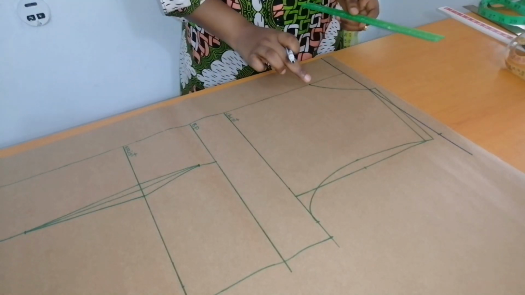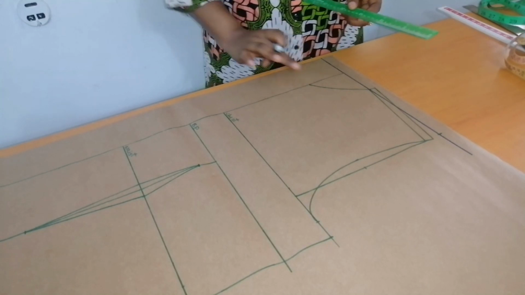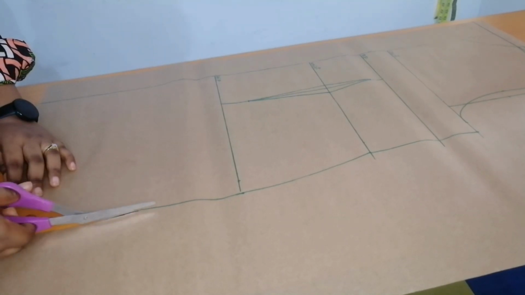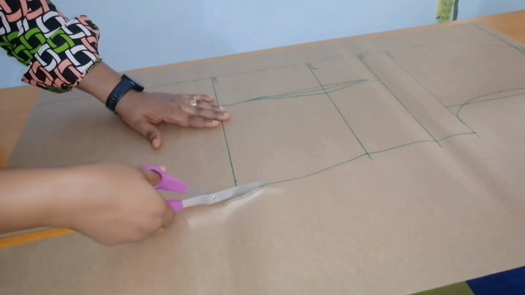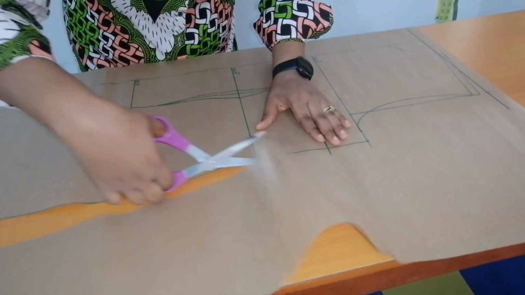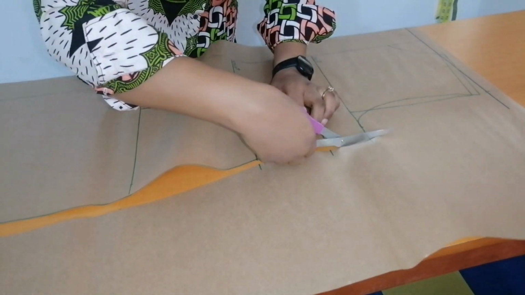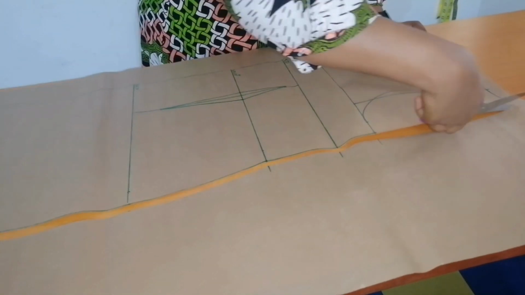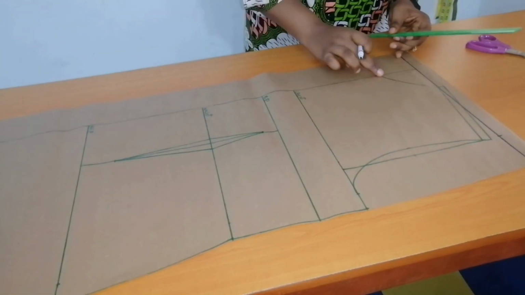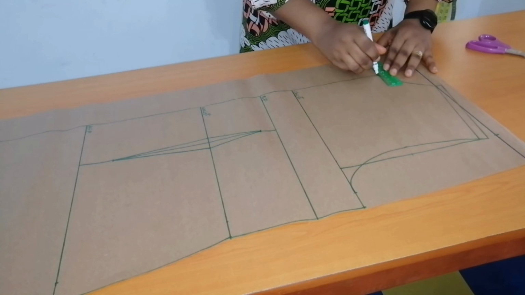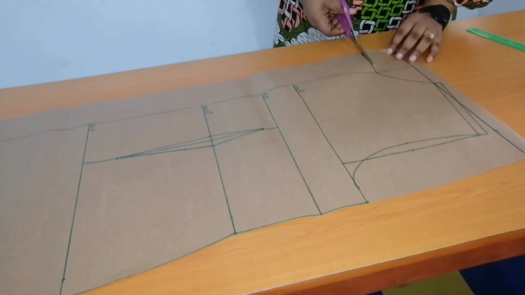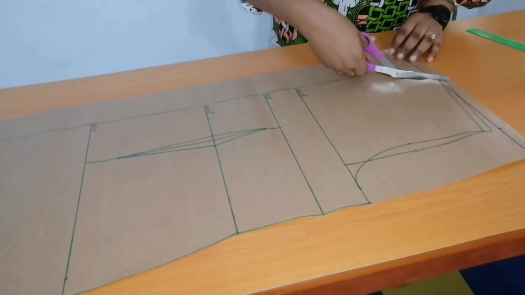From this neckline, I'm going to draw a straight line to this seam allowance. From this neckline, I'm going to draw a straight line to the seam allowance for the overlap button. So I'm going to cut from this first straight line to the neckline.